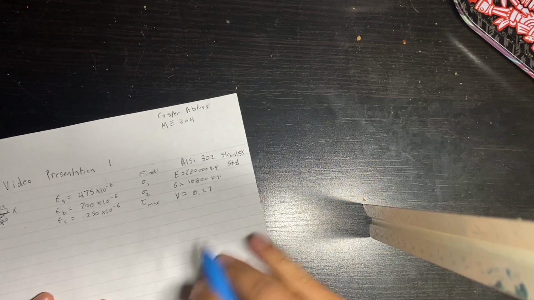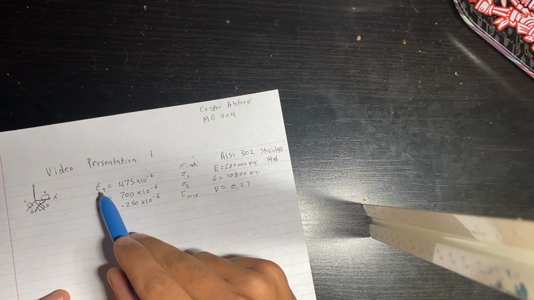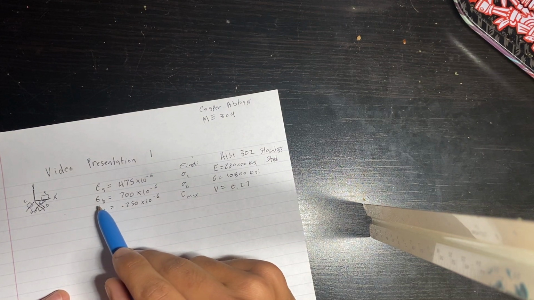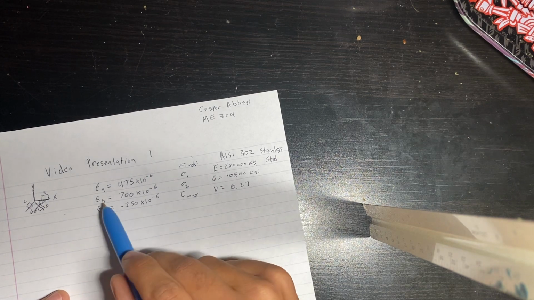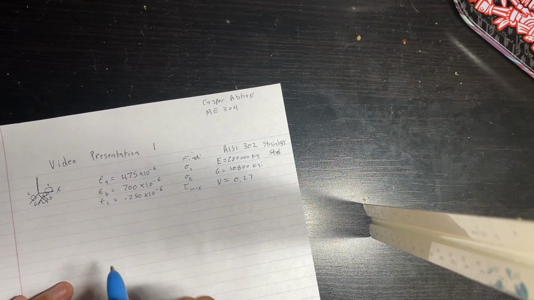First, we're going to use a system of equations in order to find our epsilon x, epsilon y, and gamma xy.